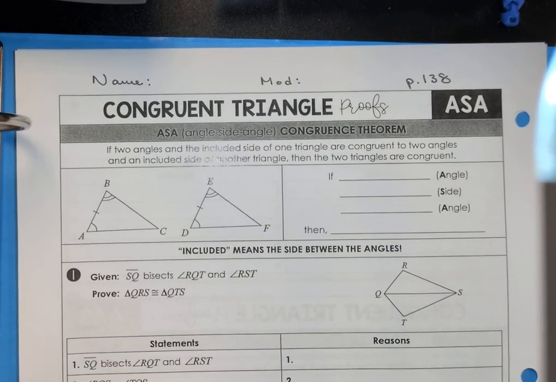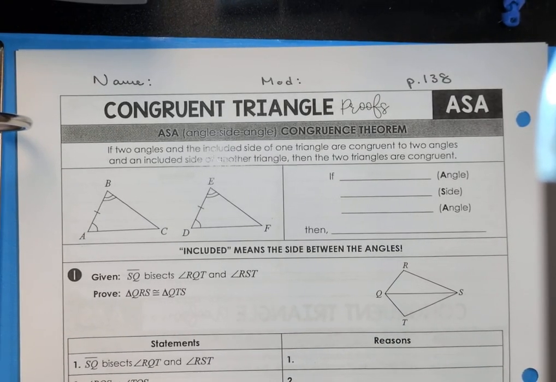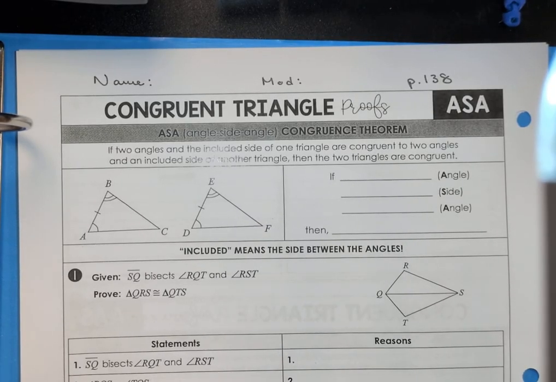Today, we are going to be talking about the next 3 ways you can prove congruent triangles. You've learned the first 2 ways, now you get the last 3 ways. Okay, so angle, side, angle is the next one.